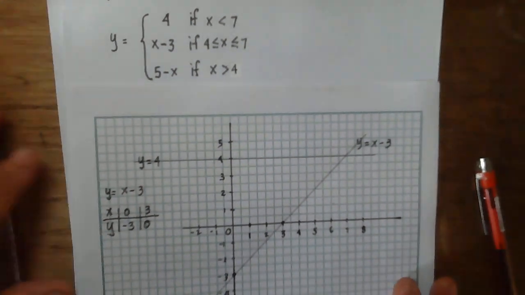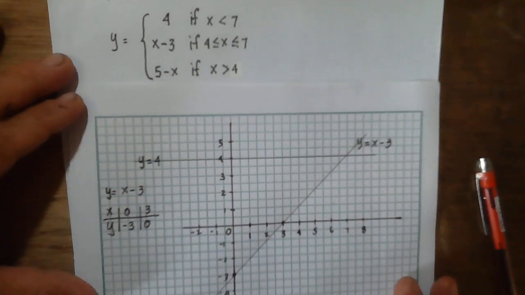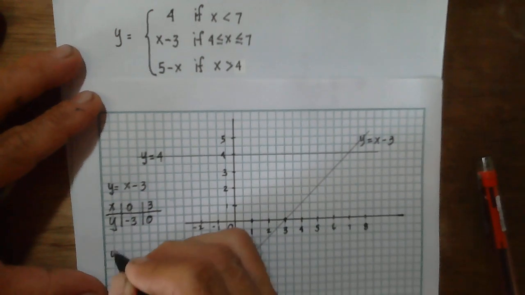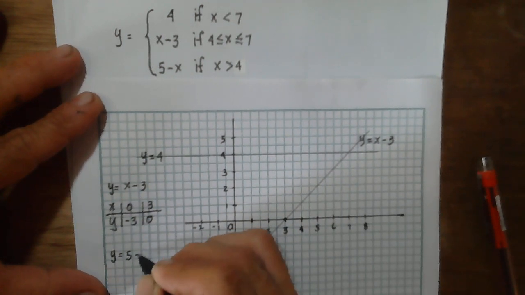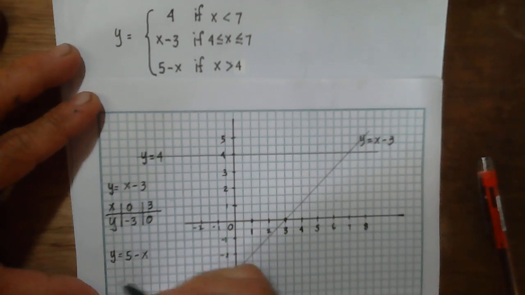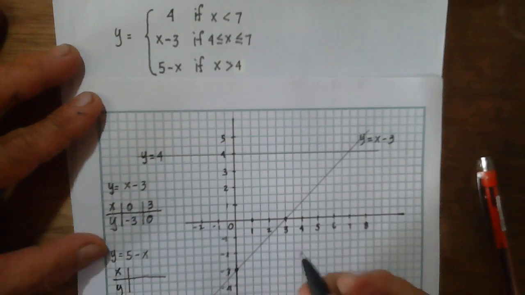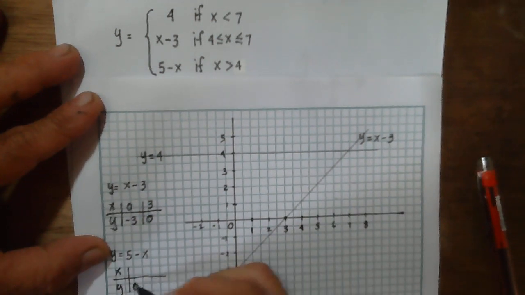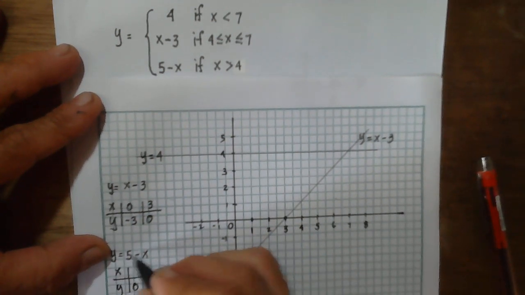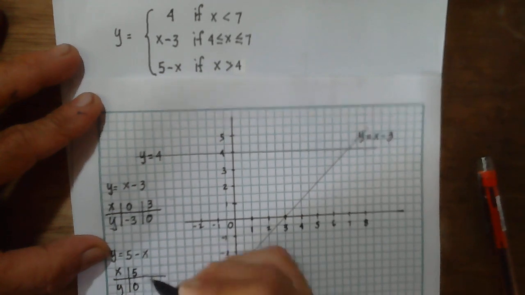Now for the third equation, we have y is equal to 5 minus x. Now constructing the table of values, when y is 0, x is equal to positive 5.